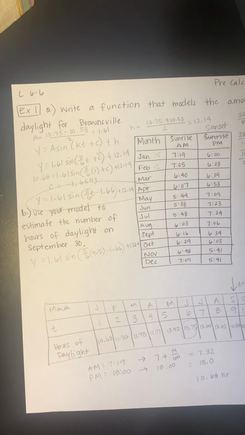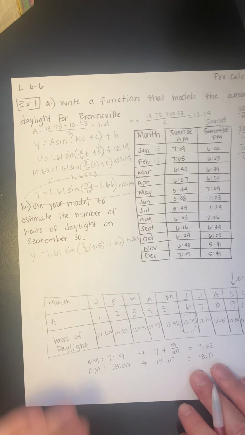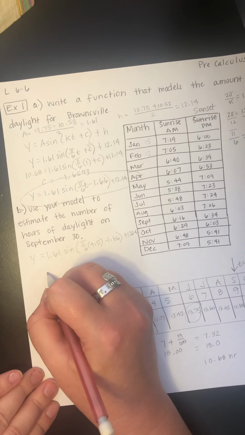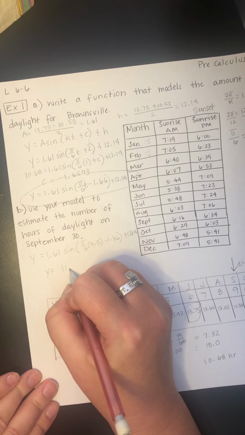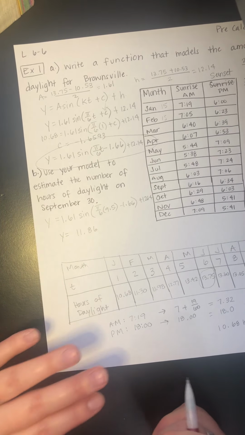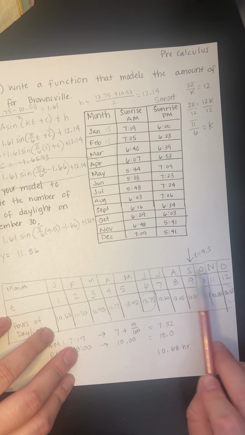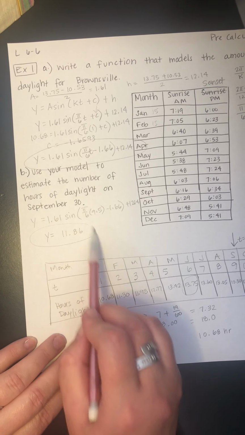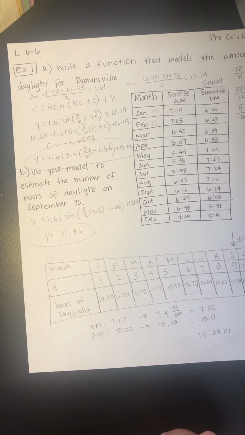You can do this on your graphing calculator, or by hand. If you put that all in, you should get 11.86, and it keeps going a little bit longer. But basically, on September 30th, they're going to have about 11.86 hours of sunlight.